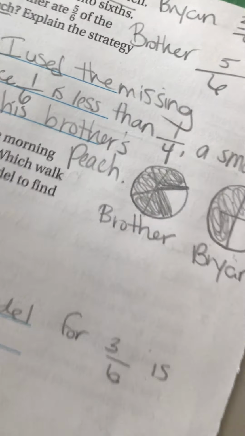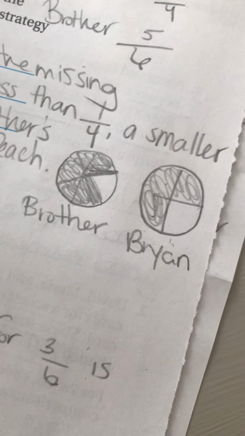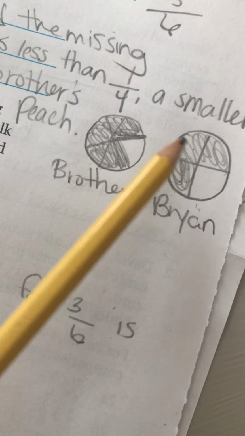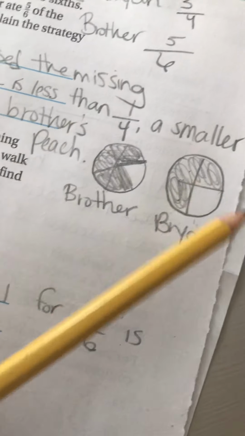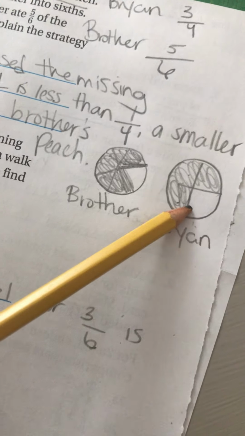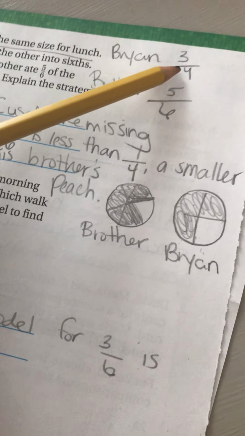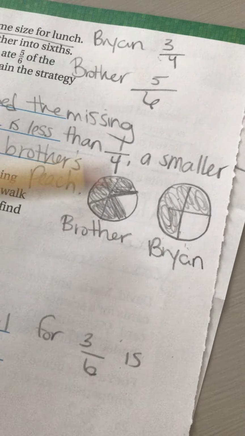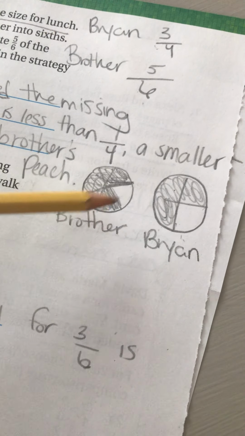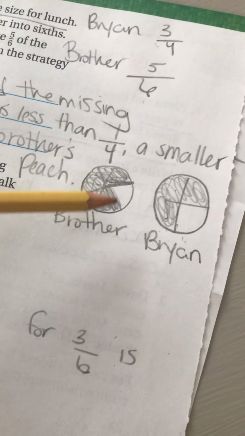So again, that's probably the trickiest one, but we have this type of strategy called the missing piece strategy. All you need to do is when you draw out your equal size circles, you cut each one into the amount of pieces that are needed. So this one into 4, and again, I found that out by looking at the denominator, and this one into 6. And then you shade in what they ate. So the brother ate 5 and Brian ate 4.